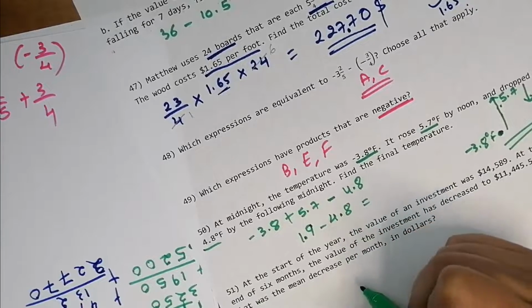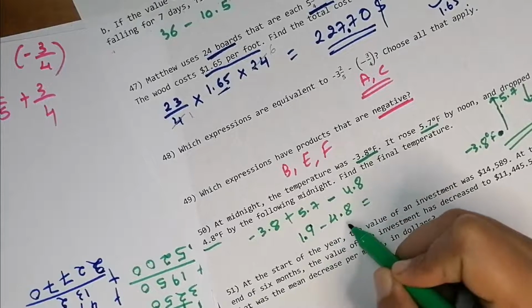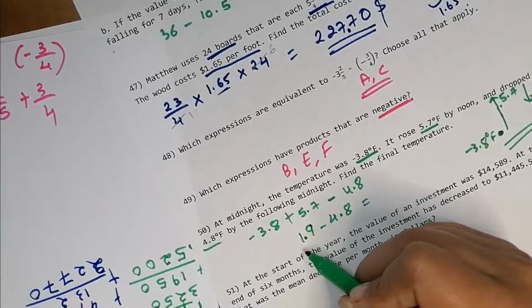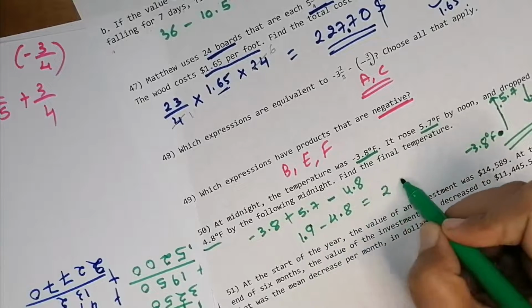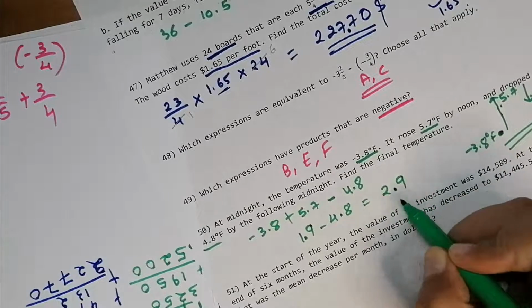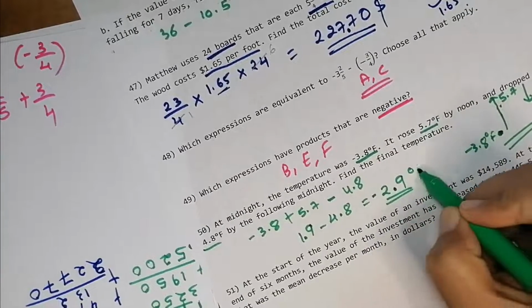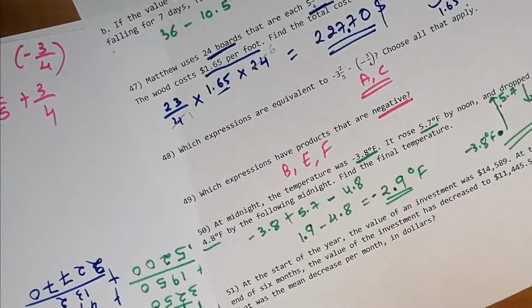Can you do this orally? This is 19 and this is 48, so 38, 28 if it was 20, but this is 19. So this will be 2.9, and we'll put a decimal here, and this is minus. So this is where the temperature is after all these changes. Yeah, remember this minus sign.